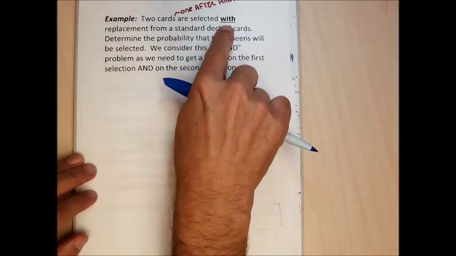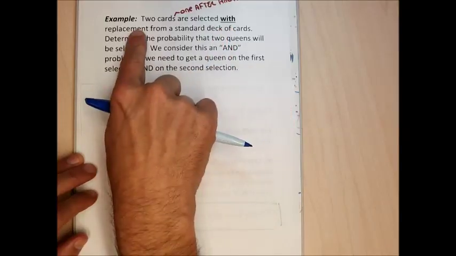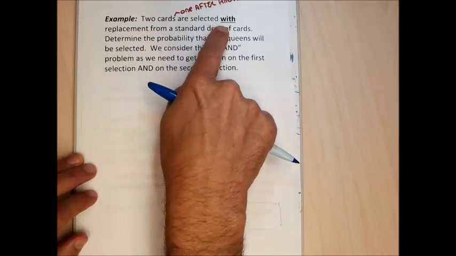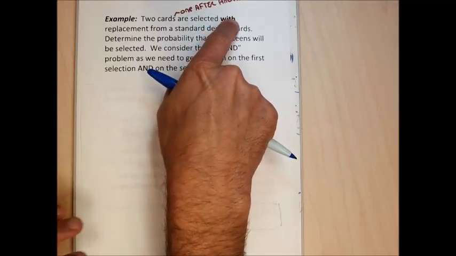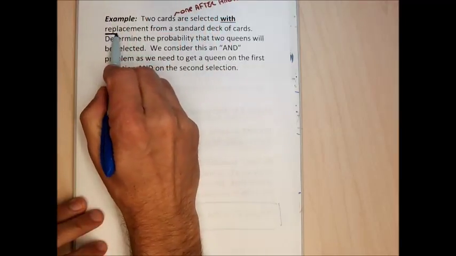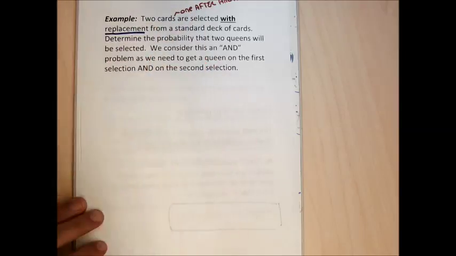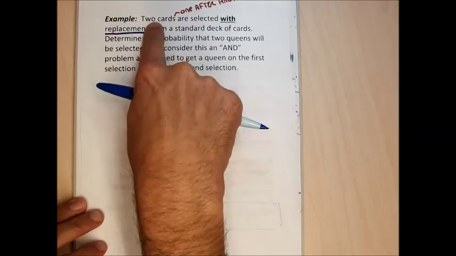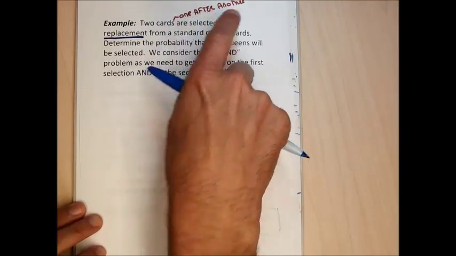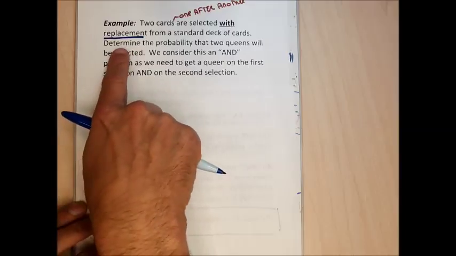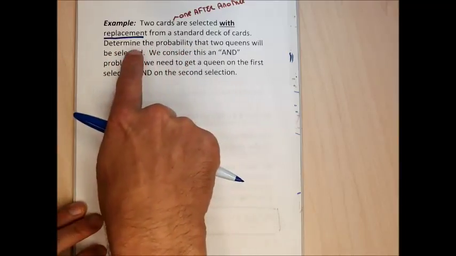Two cards are selected with replacement from a deck of cards. Of course, this means I'm going to pick one card, put it back, and then pick a second card. So the with replacement part of this tells me that I'm picking a card, putting it back, and then picking a second card. So these are the two experiments. I'm picking a first card and then a second card, and I'm doing them in order, a first, then a second card. Now it says determine the probability that two queens will be selected.